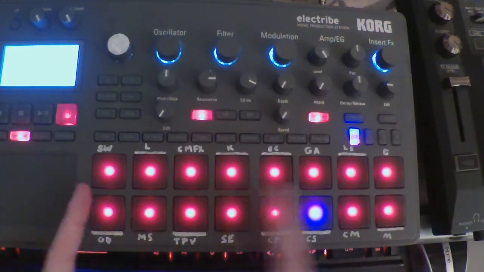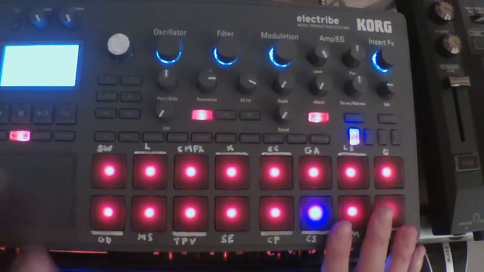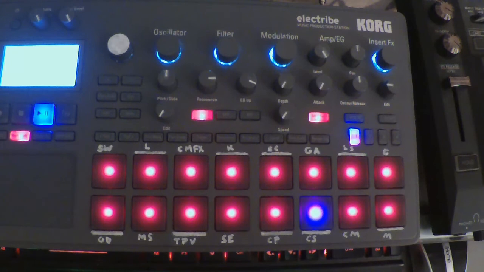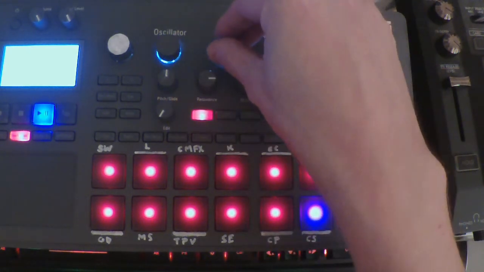Okay, so I just chose a couple of notes on here, and then I'm going to press play. Now we can hear what we just did. While we're doing that, we can change the notes still.